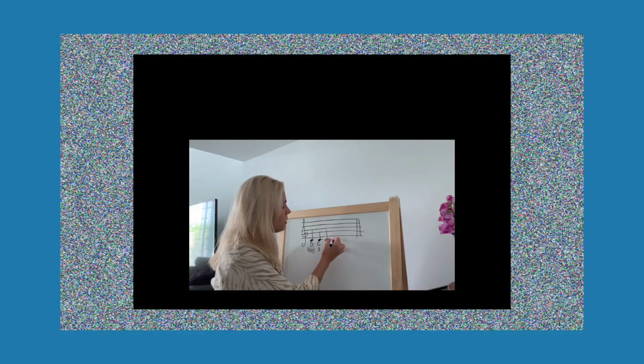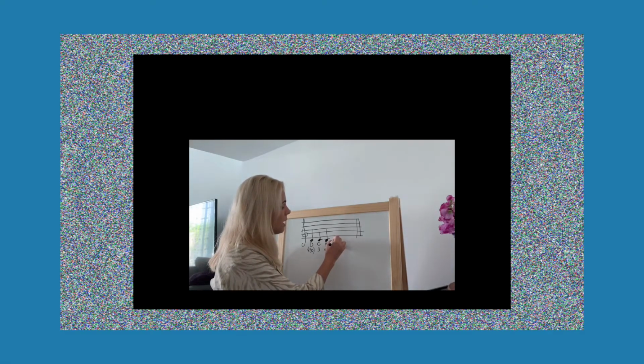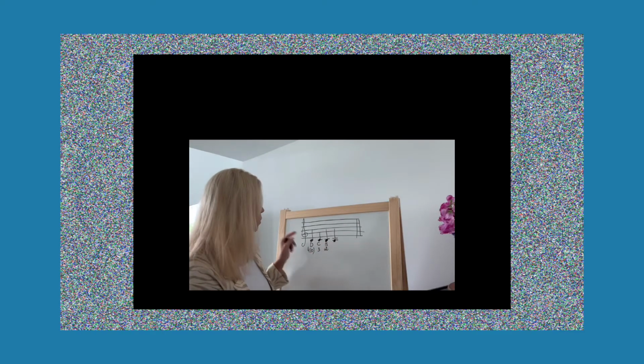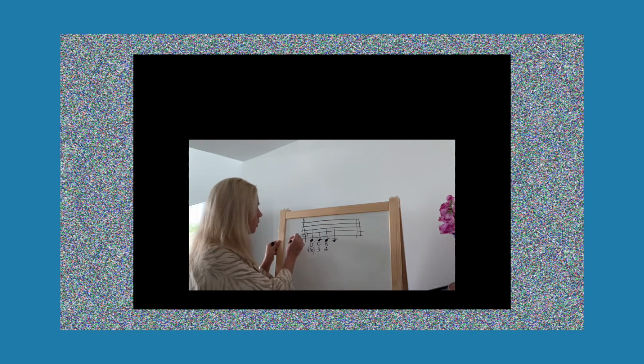Now, what can we do further? What do we need to do to place our A, that is 1st finger, on the staff? For this purpose, we need to add one more ledger line, and our A will be sitting on this 1st ledger line, because we count lines from the lowest one.